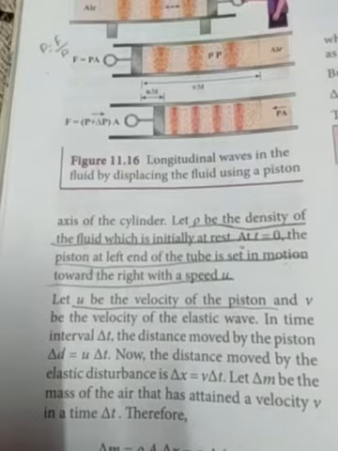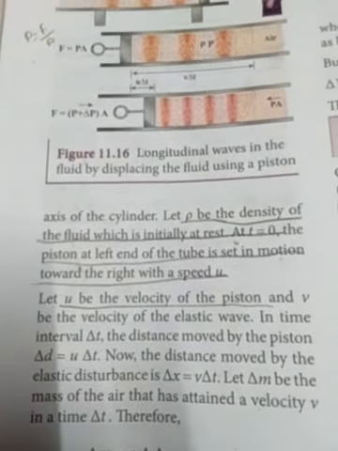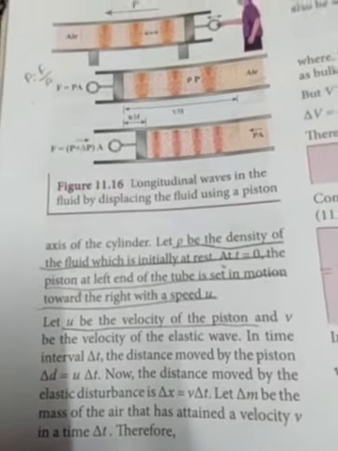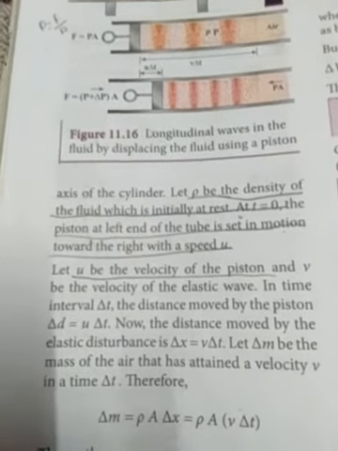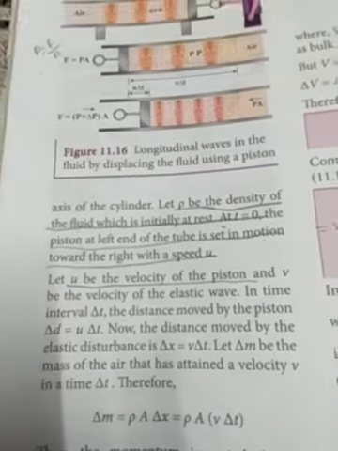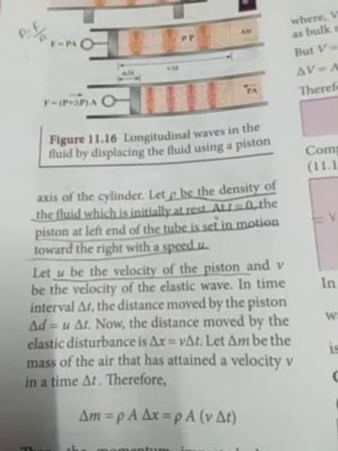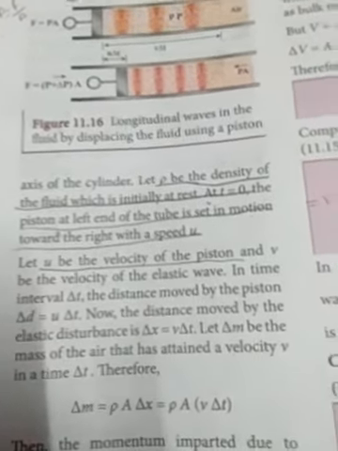In a time interval dt, the distance moved by the piston is u dt. Now the distance moved by the elastic disturbance is dx, so the value of dx equals v dt.